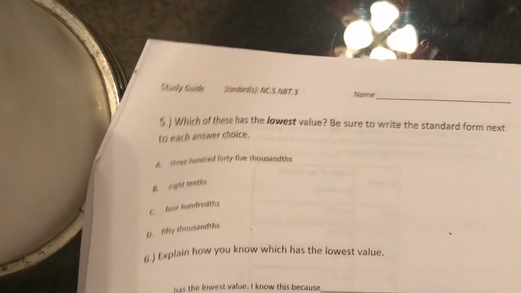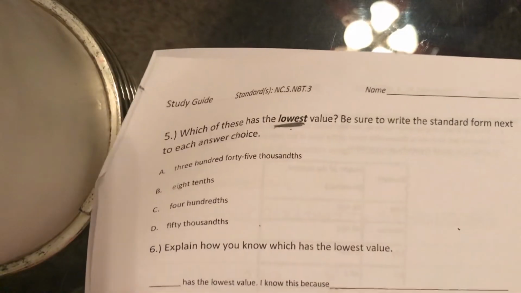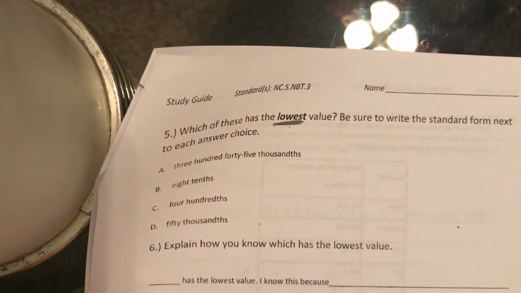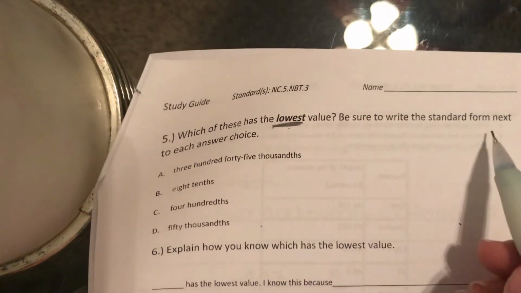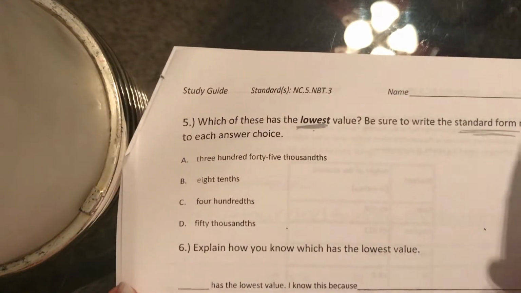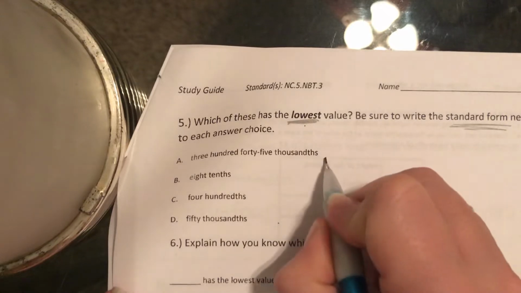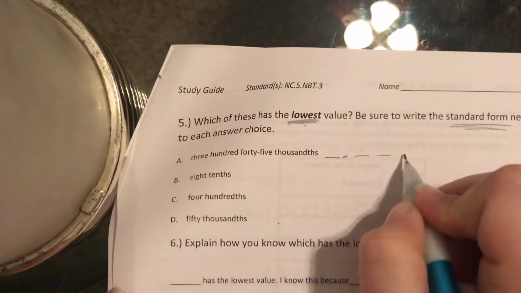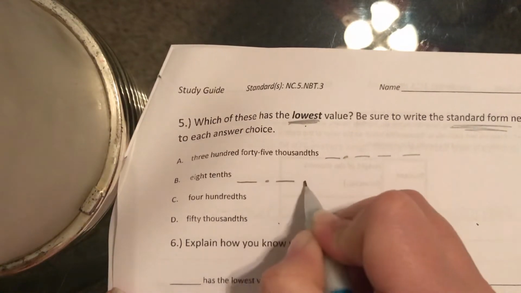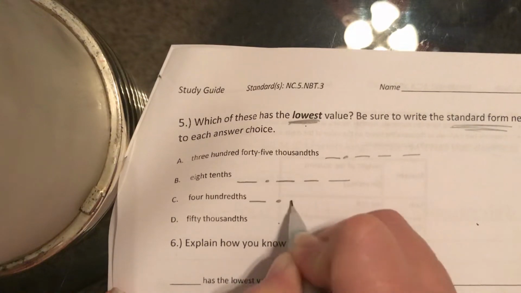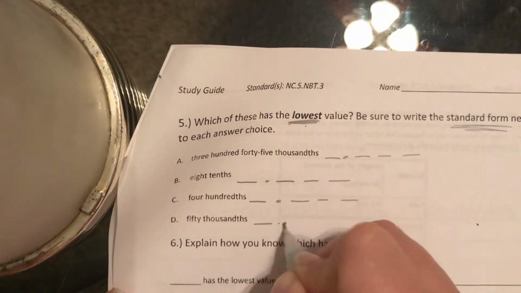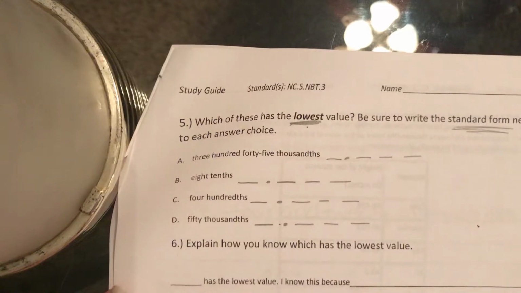All right, which of these has the lowest value? Be sure to write the standard form next to each answer. So I'm going to make some lines so that I can compare these, kind of like a sample place value chart.